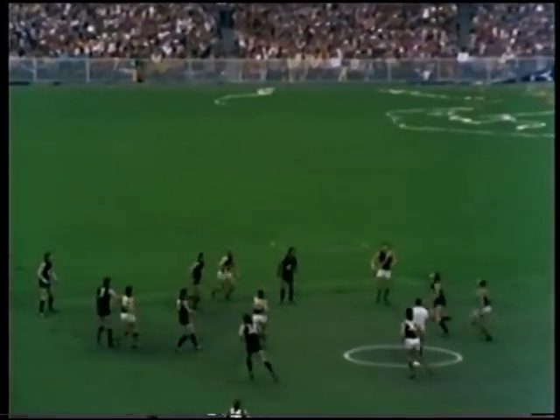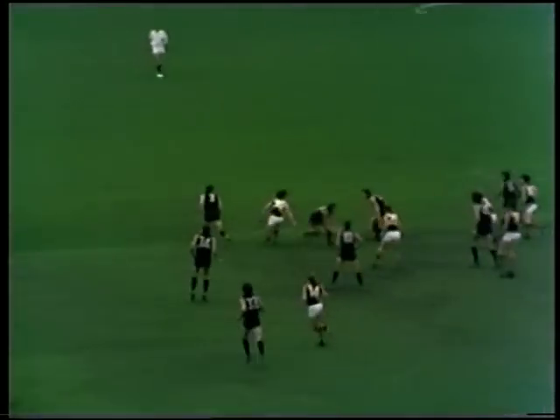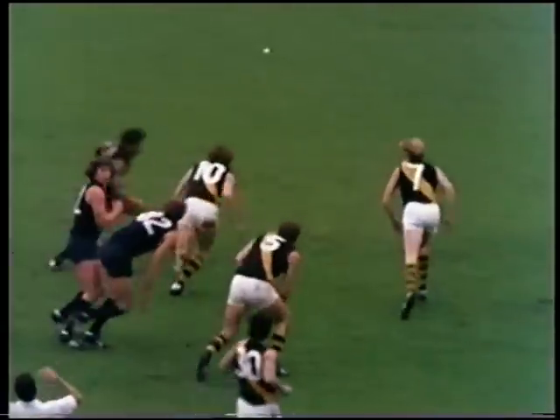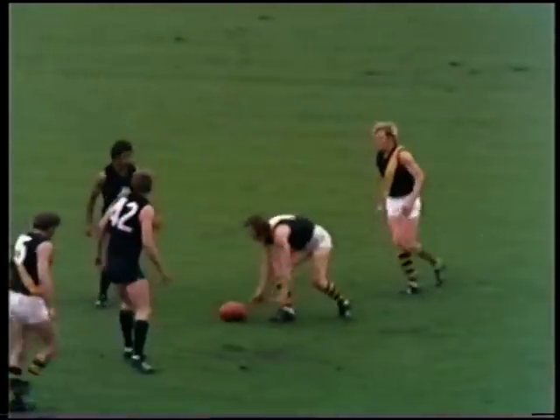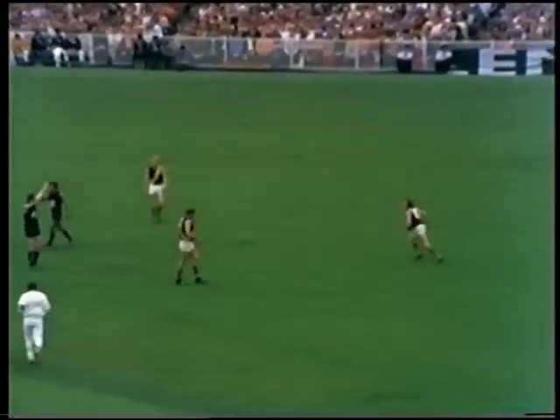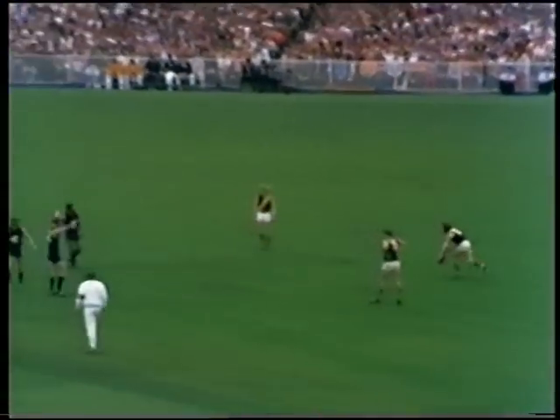In the ruck duel following that goal, it's Richmond who have the chance to come forward, but yet again Carlton dominating the play at this stage of the game. The ball on the ground. Oh, Sheedy of Richmond is grabbed high around the neck. He should have been grabbed between the knee and the shoulder, and Sheedy will have the free kick for Richmond.